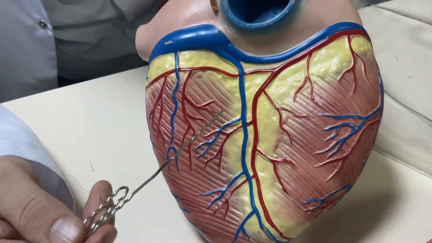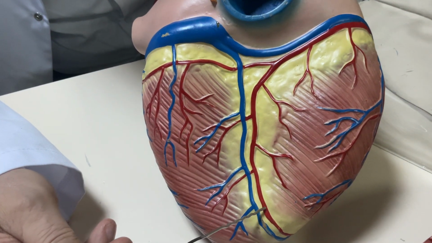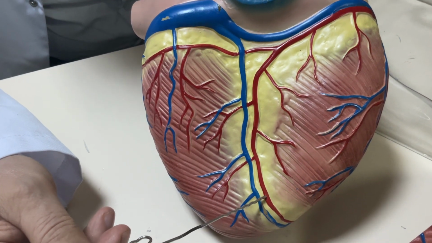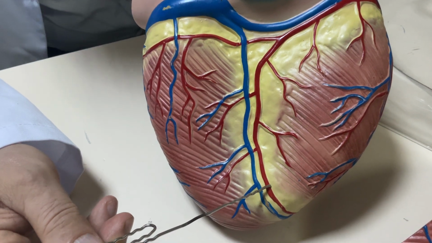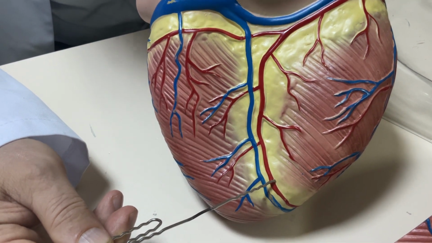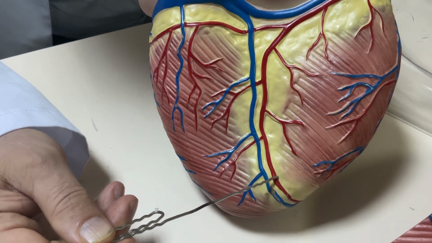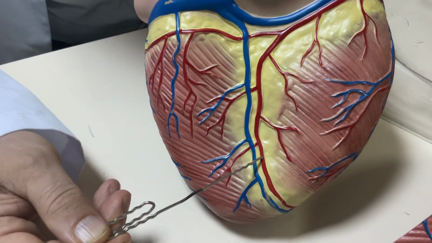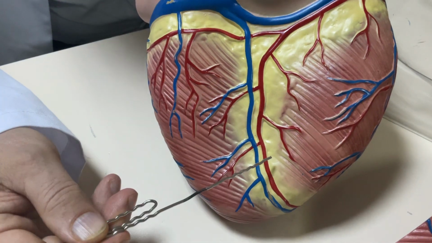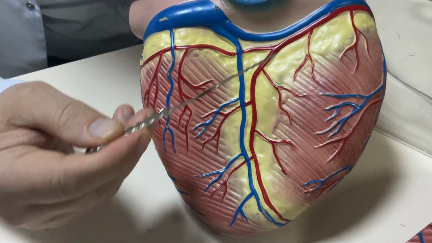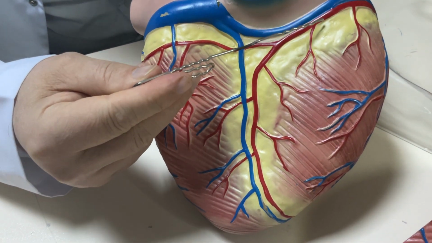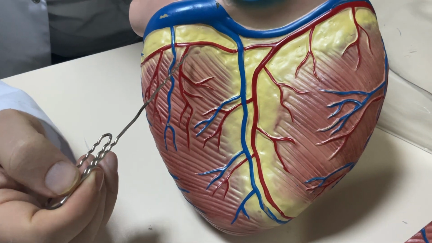By looking at the origin of the PDA, we define coronary dominancy as right dominant, left dominant, or codominant. Okay. If the PDA, as you see on this model, arises from the right coronary, it is right dominant.